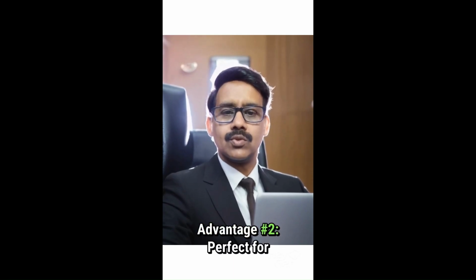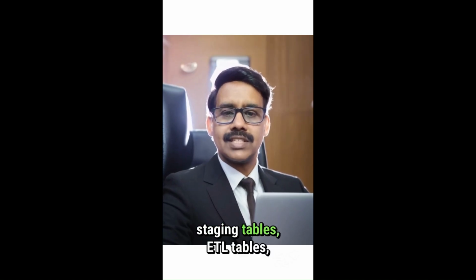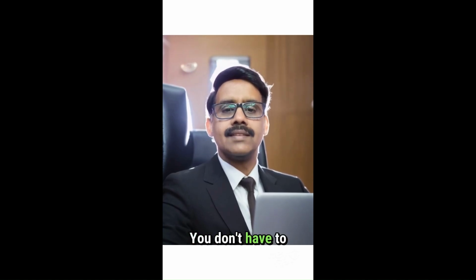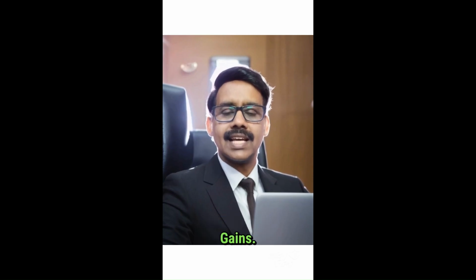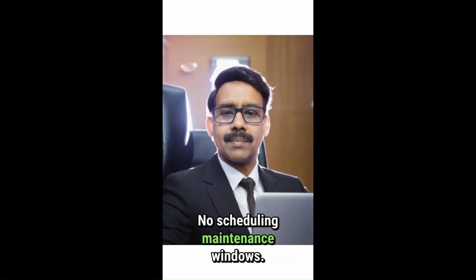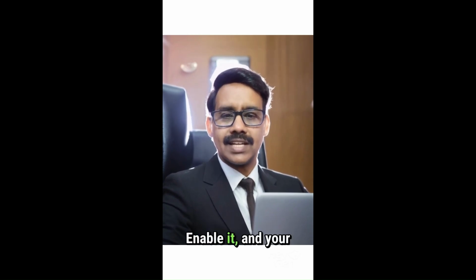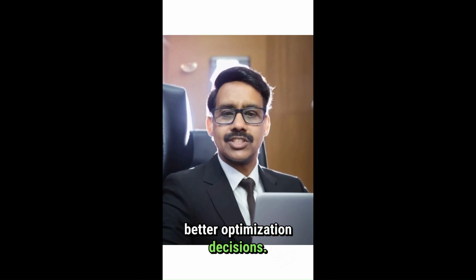Advantage number 2, perfect for volatile data. If you have tables that change rapidly, staging tables, ETL tables, data warehouse fact tables, dynamic sampling is a lifesaver. You don't have to constantly regather statistics. Advantage number 3, immediate performance gains. No waiting for statistics jobs. No scheduling maintenance windows. Enable it, and your queries immediately benefit from better optimization decisions.